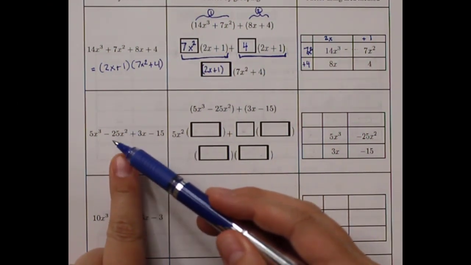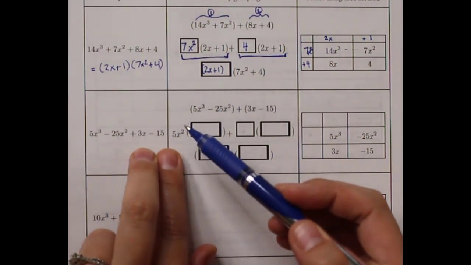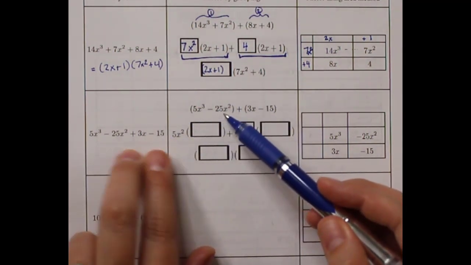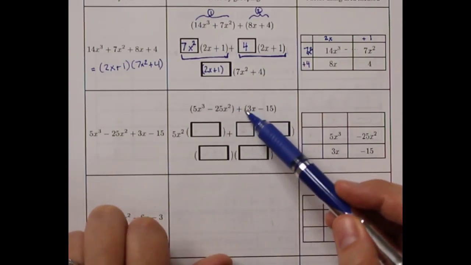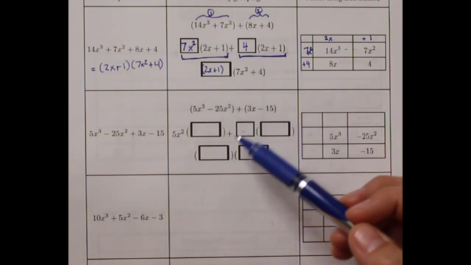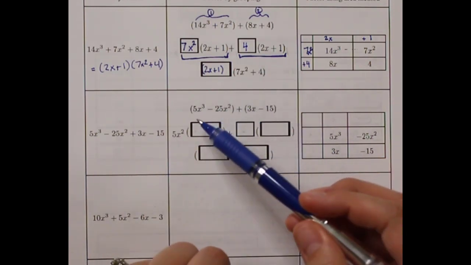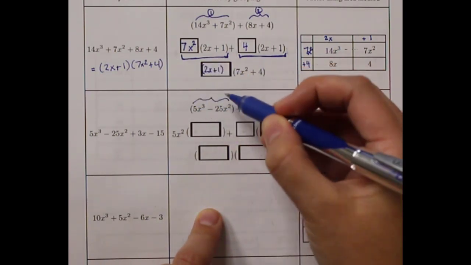There are 4 terms in this polynomial. We're going to group the first 2 and the last 2. So the first 2 are grouped together right here. The last 2 are grouped together. Notice the plus sign stays in the middle. So this time less work has been done ahead of time for us. We have to do more of the steps. So group number 1 right here. What do they have in common?